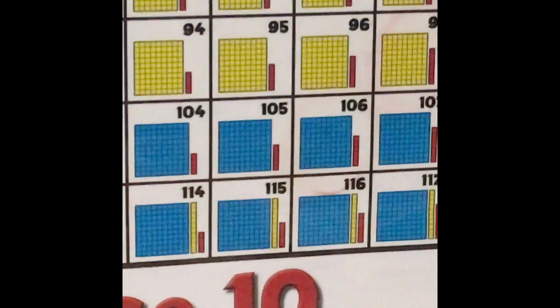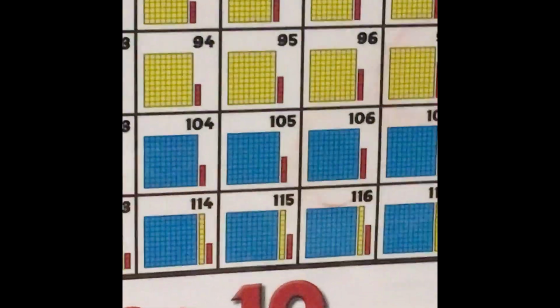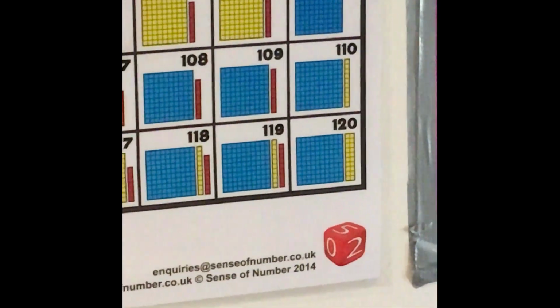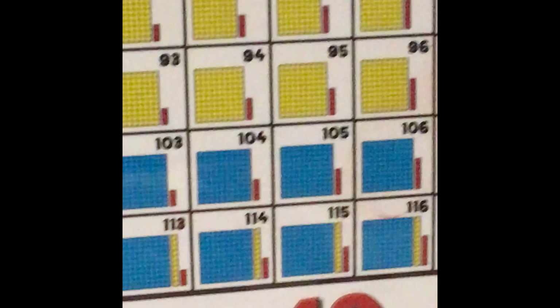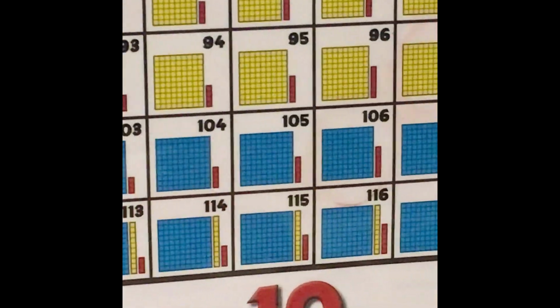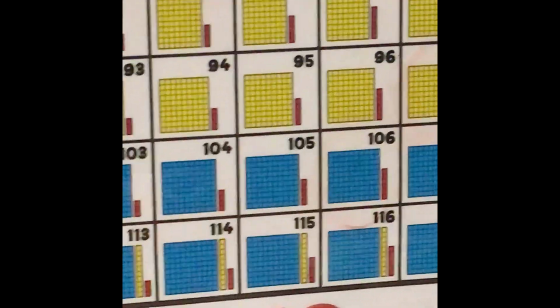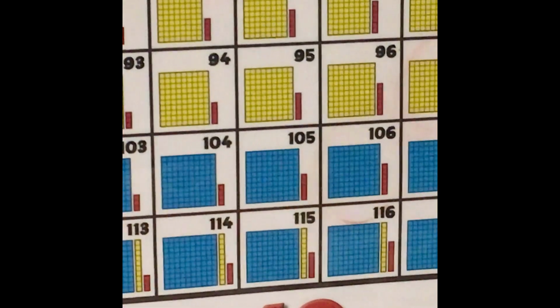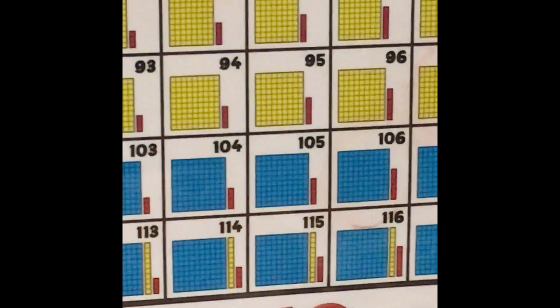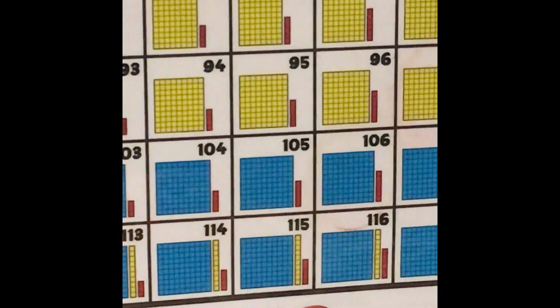They'll often write it 1005. They write the number 100 because they've seen the number 100 before, and they write the number 5 because they've seen the number 5 before, but they've never actually seen a 3-digit number. So this really helps children see that much, much earlier. What does 105 look like? And why is it 1, 0 and 5?